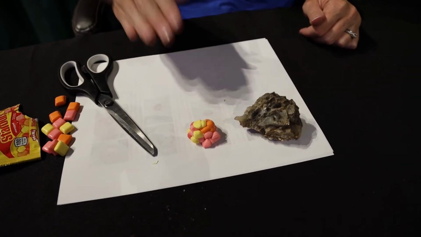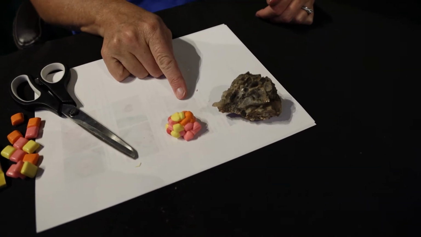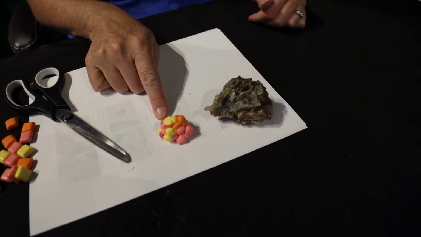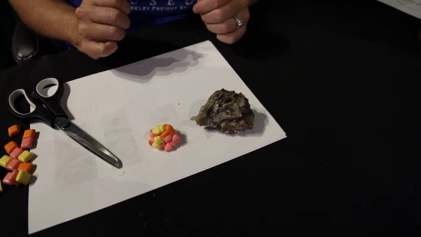Lots of pieces put together, but you can still tell the aggregate of what is what. So we made, what kind of rock? Sedimentary. We have now made a sedimentary rock. Now, let's make a metamorphic rock.